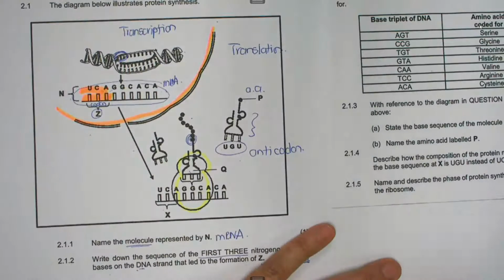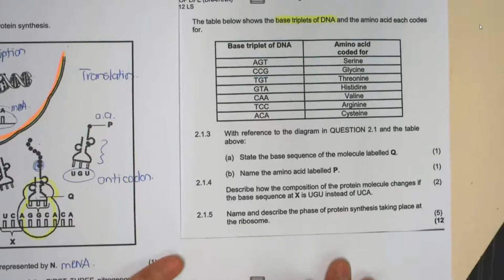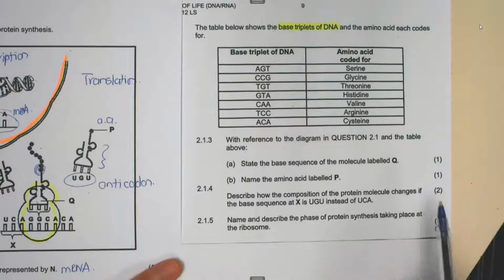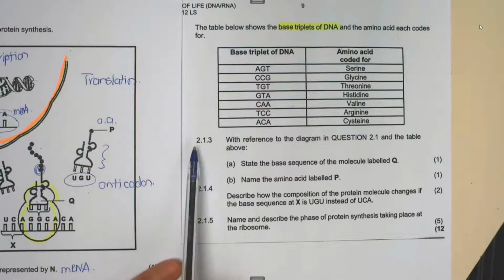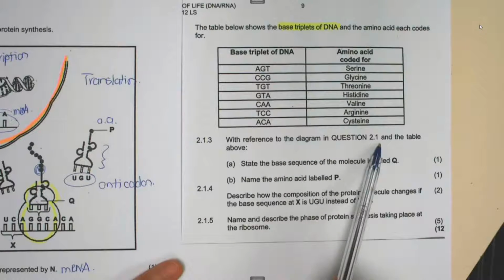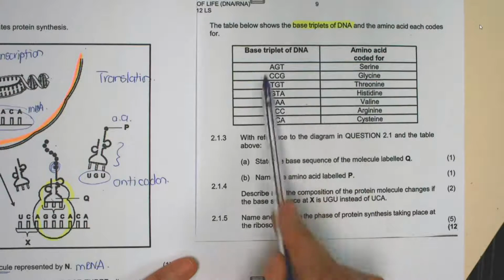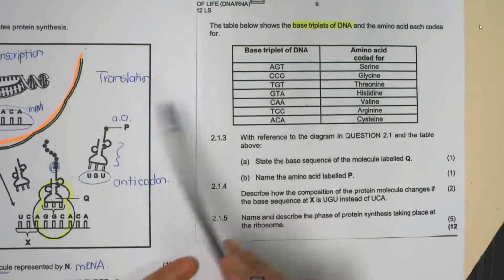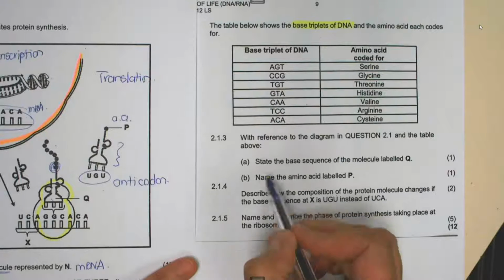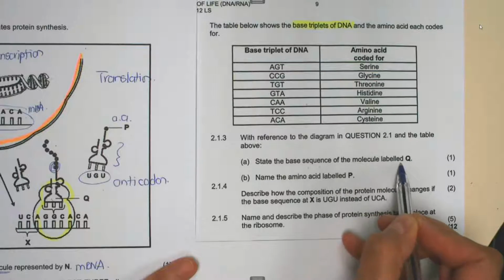So now you can also tell us what's going to happen in the future, because that is what we are guessing. What will the questions be? So let's have a look. 2.1.3, with reference to the diagram in question 2.1, this is now the diagram, remember, and the table above. This is now your resources that you're going to use to answer the questions. State the base sequence of the molecule labeled Q.